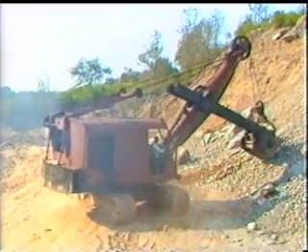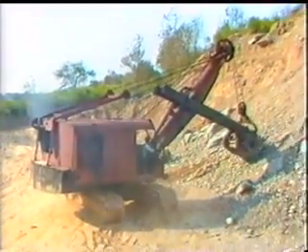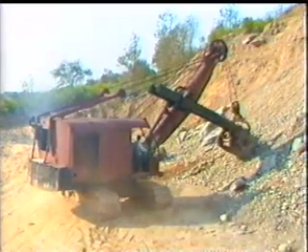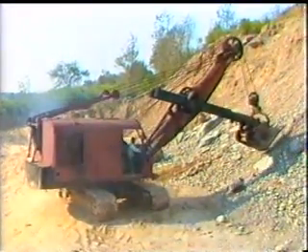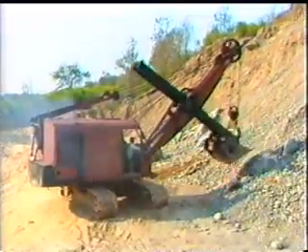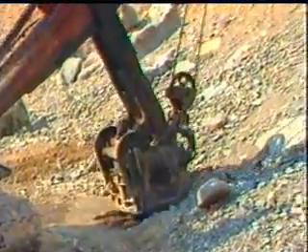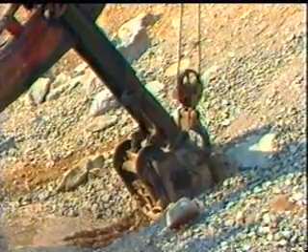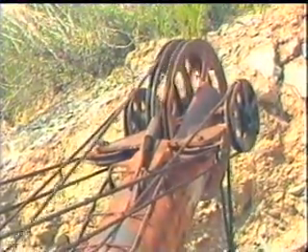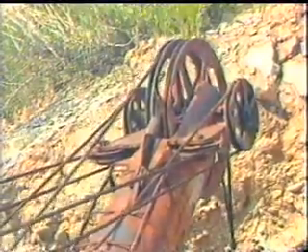With the shovel in the correct position, that is near the face of earth to be excavated, the dipper is lowered to the bottom of the digging face. Prodding force is applied to the dipper till its teeth penetrate into the earth.